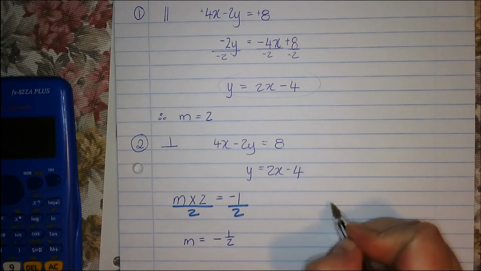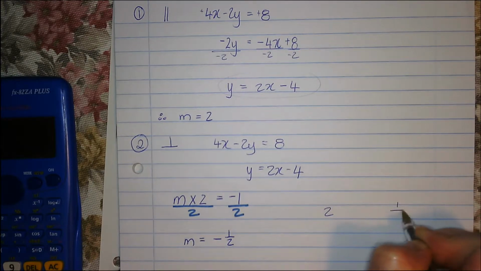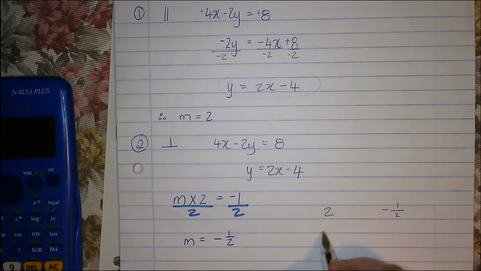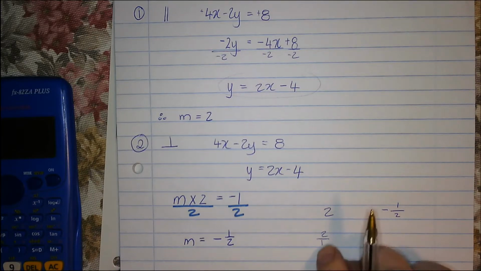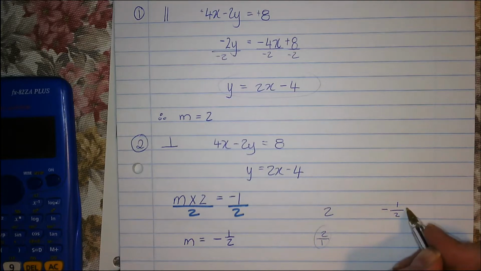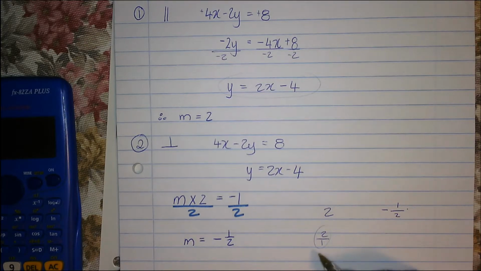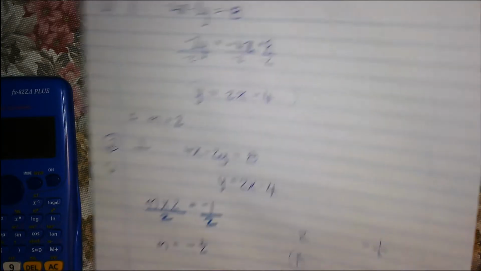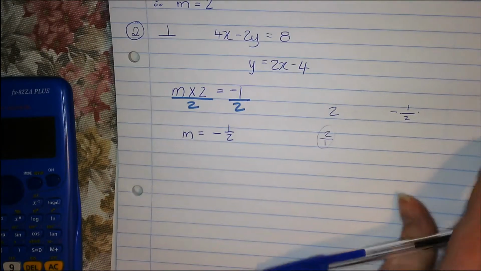Okay, now if you compare 2 and -1/2, you'll notice that 2 is the same as 2 over 1. So it is the reciprocal. So this flipped onto its head, the reciprocal of this with an opposite sign. And that's a rule for any perpendicular lines.